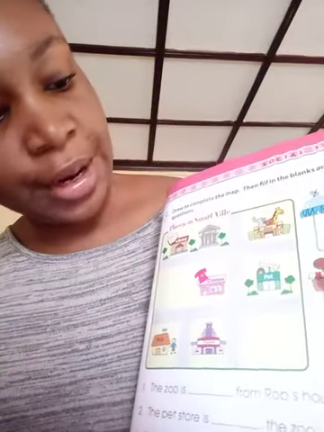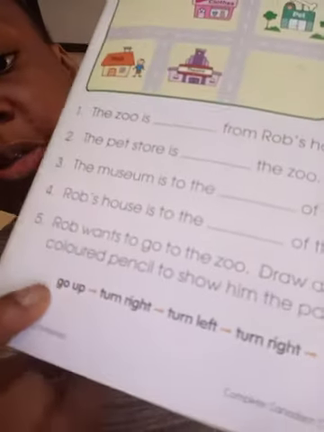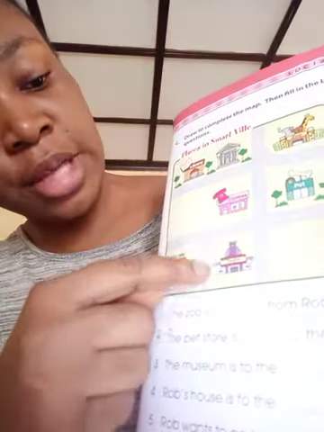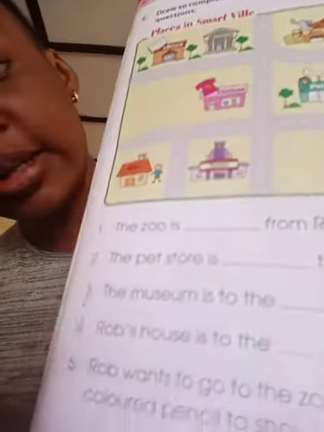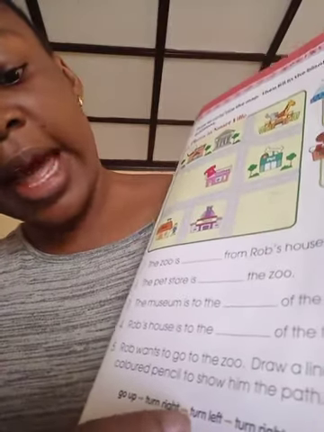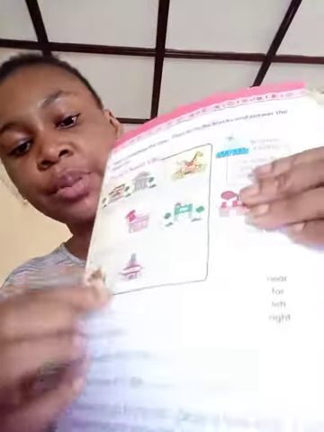And then number 5 says Rob wants to go to the zoo. Draw a line with a red colored pencil to show him the path. So you have to get a red colored pencil and you come to Rob's house. Down here you're given a description of how to get to the zoo from Rob's house. So it says go up. So take your red pencil, come out and you go up, turn right, and then you turn right, following the instruction they're giving to you. Turn right, then turn left here, and then turn right, and then you get to the zoo. So use your red colored pencil and draw the path from Rob's house to the zoo, following the directions they're giving you down here.